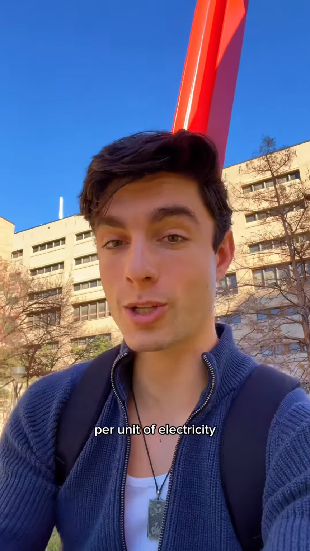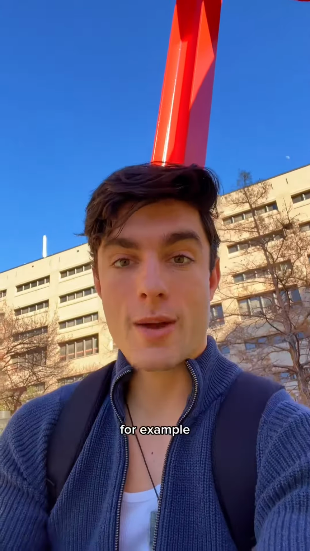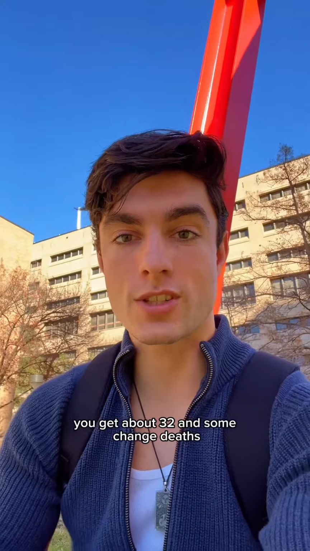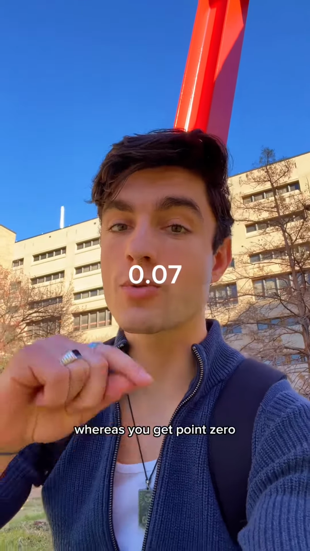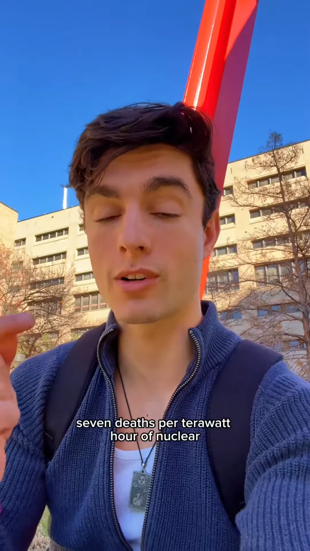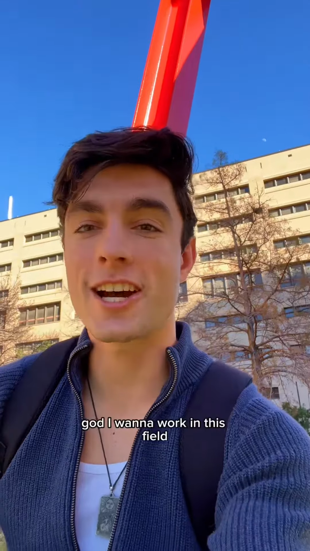And turns out per unit of electricity, nuclear has the lowest amount of deaths. For example, you get about 32 and some change deaths per terawatt hour of coal, whereas you get 0.07 deaths per terawatt hour of nuclear. And almost all of those came from the 4,000 deaths at Chernobyl. That's crazy. God, I want to work in this field.